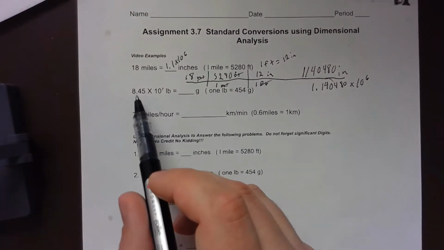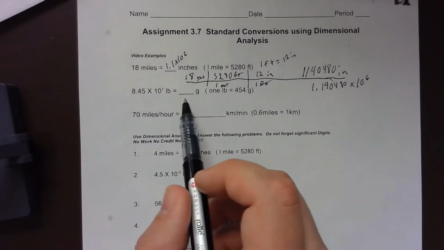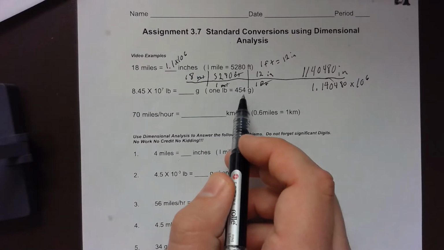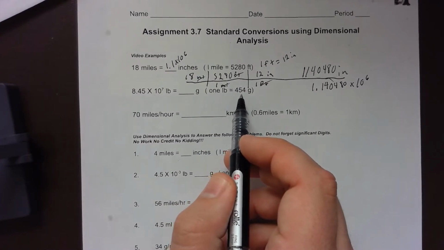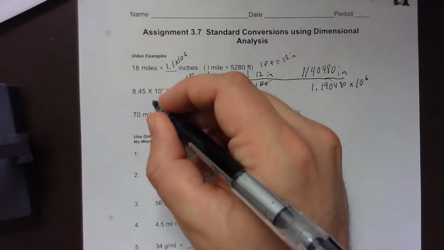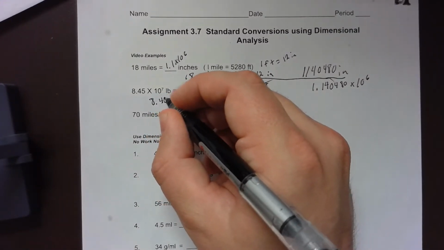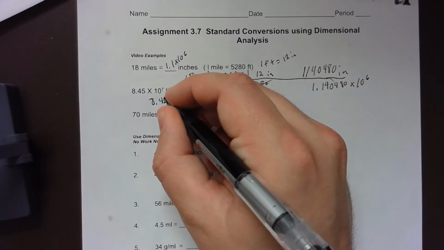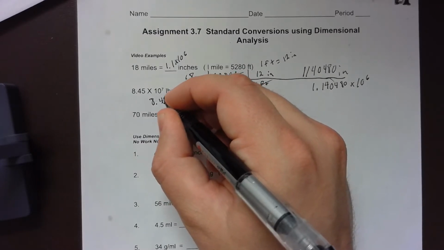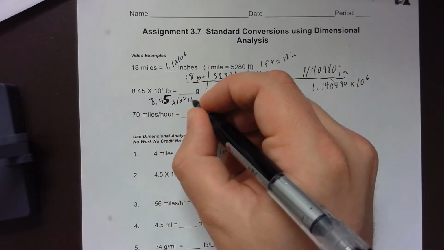So we see that there is 8.45 times 10 to the 7th pounds. We see that there are 454 grams for every 1 pound. So that means we're taking 8.45 times 10 to the 7th pounds.